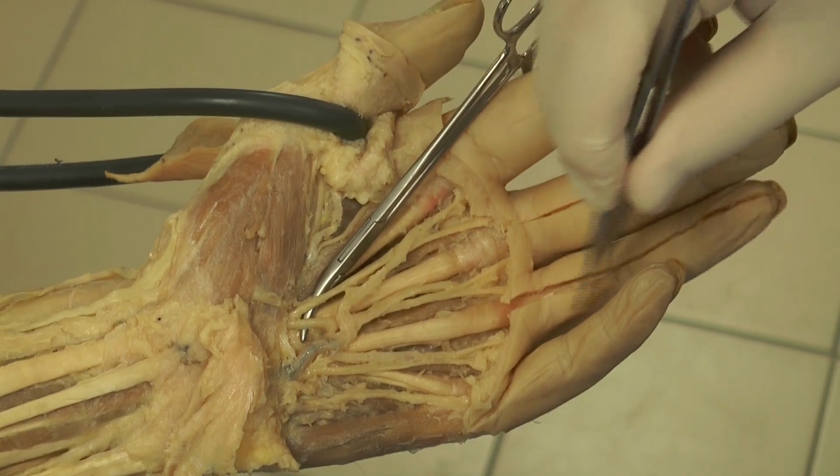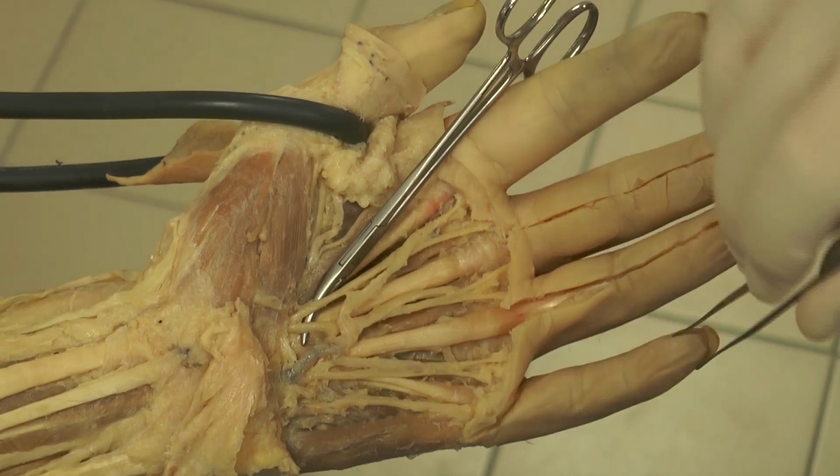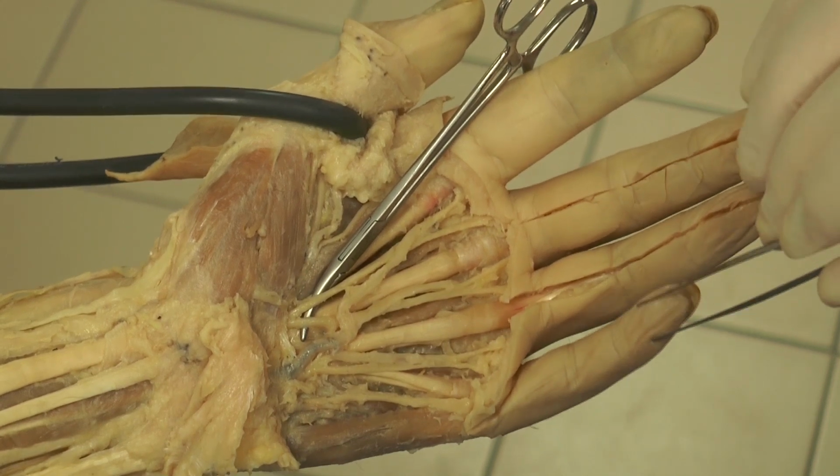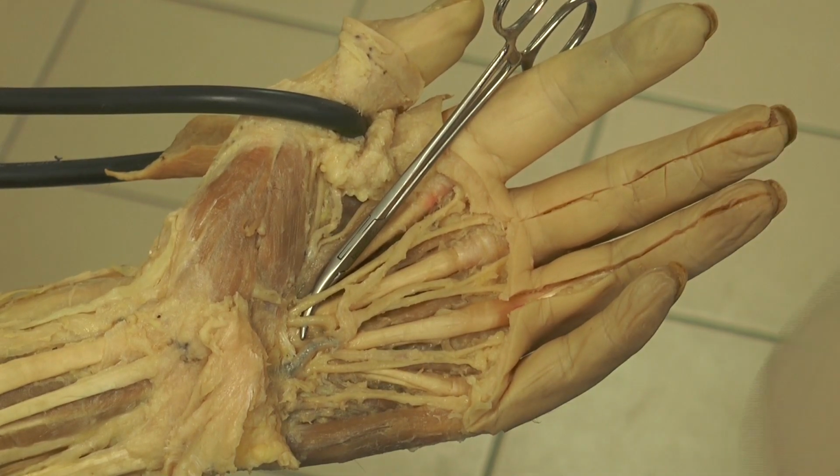So this side here. So 1.5 on the palm of the hand, 1.5 fingers. Okay, so we have the fifth finger, and then we have the medial side of the fourth finger here. So all these are supplied by the ulnar nerve.